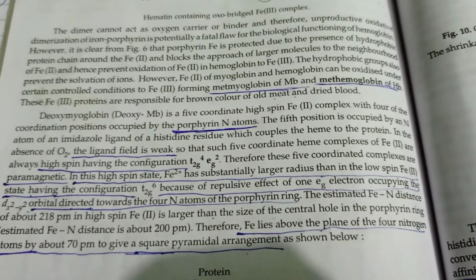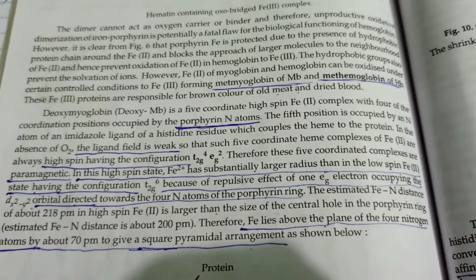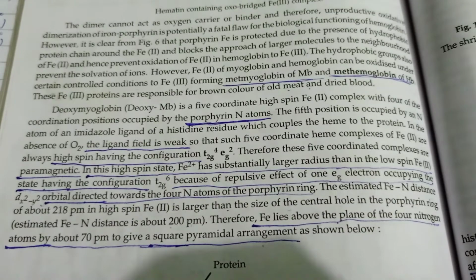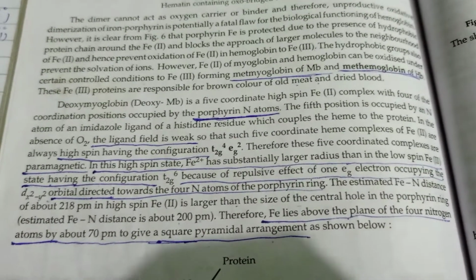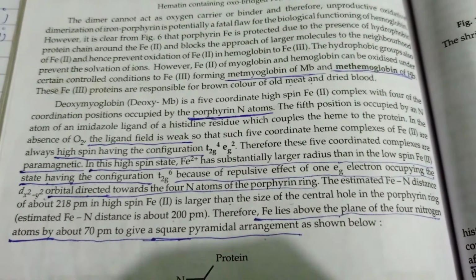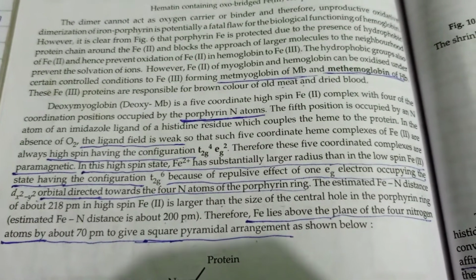But this hematin is not of any use in the human body because it cannot act as an oxygen carrier or binder, and hence it is considered an unproductive oxidative dimerization of iron porphyrin, and a fatal flaw for the biological functioning of hemoglobin.